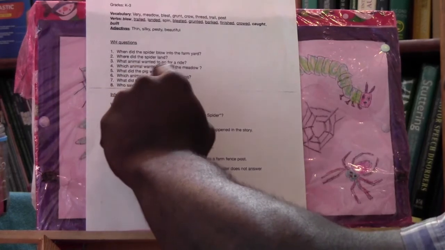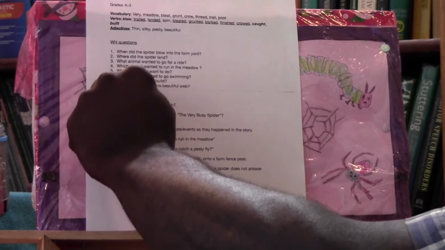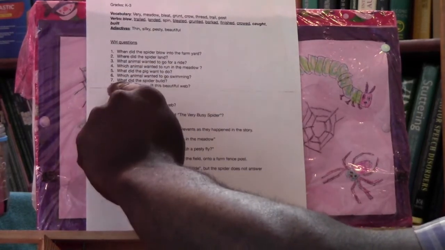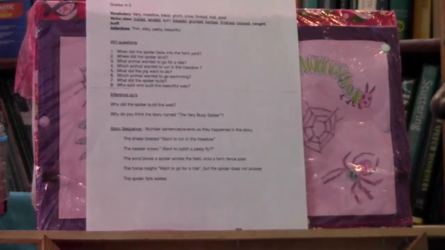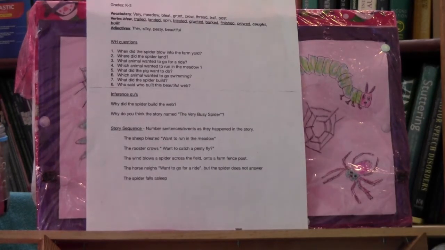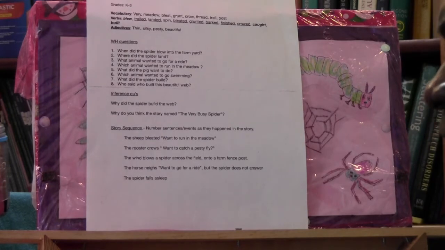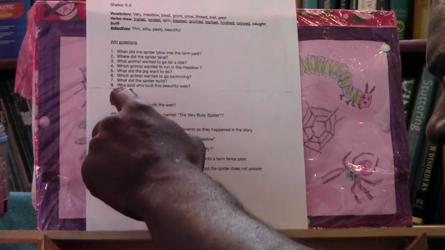Which animal wanted to run in the meadow? What did the pig want to do? Which animal wanted to go swimming? What did the spider build? Who built this beautiful web? These are questions that we use during the story.